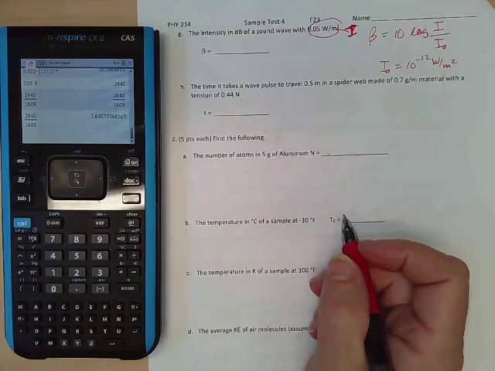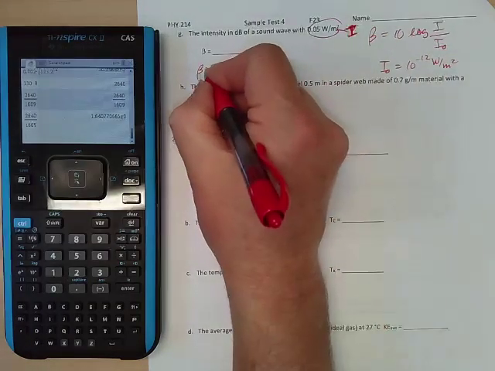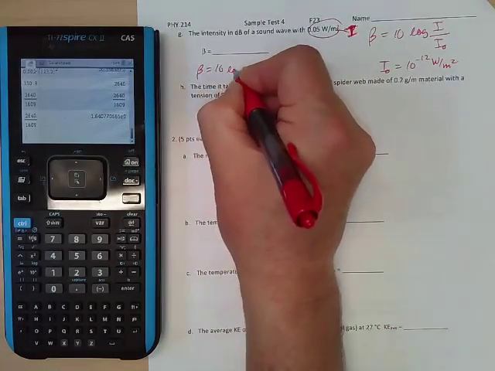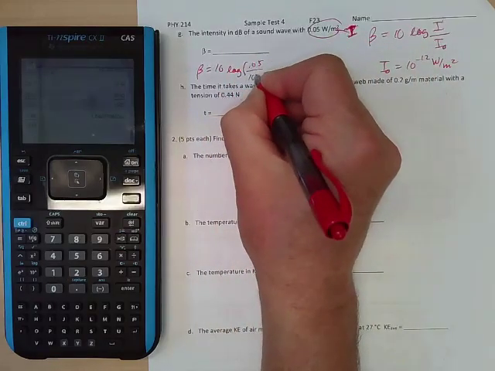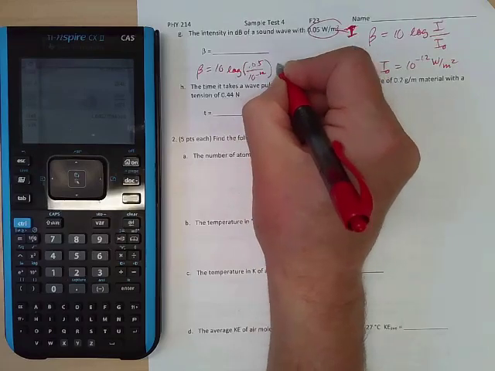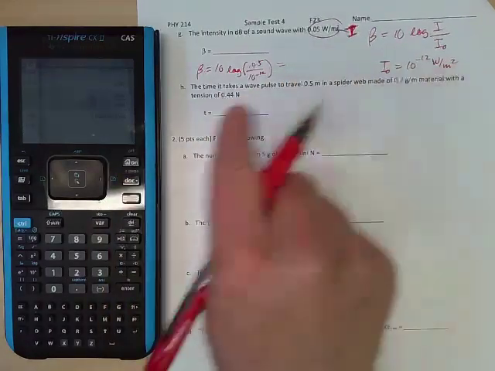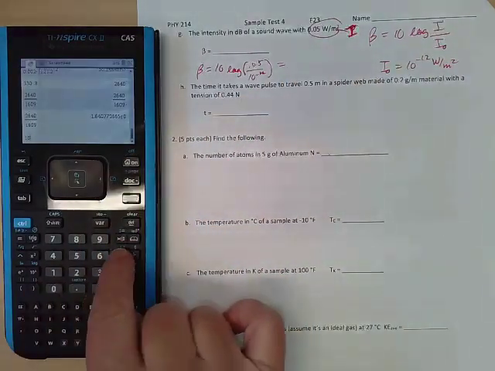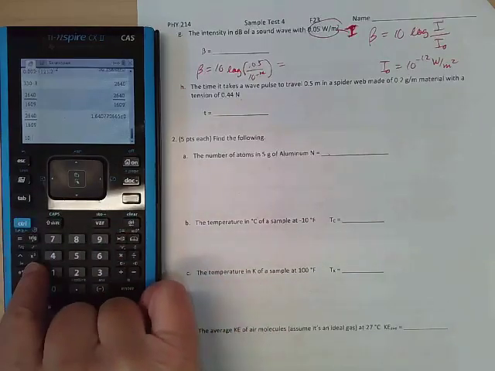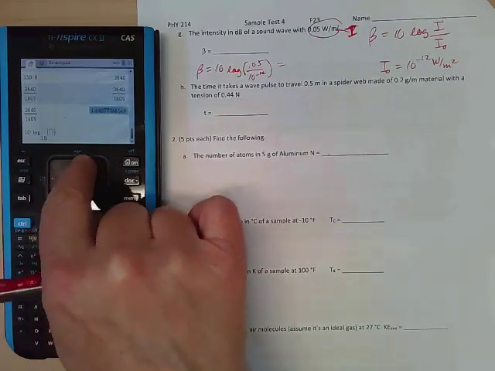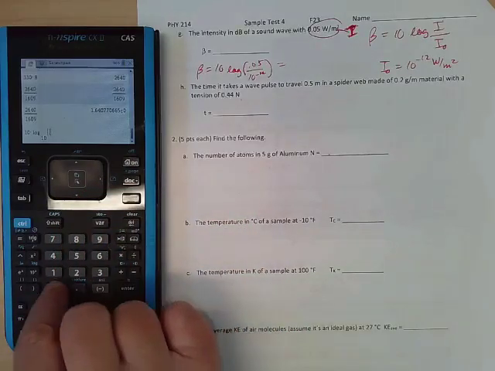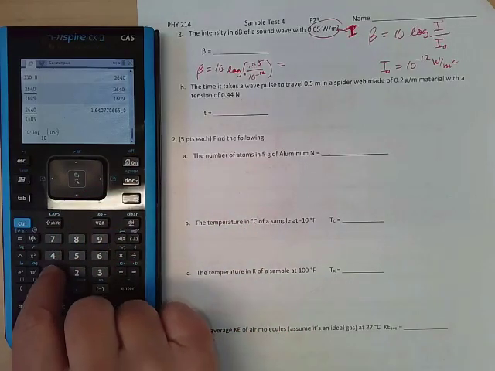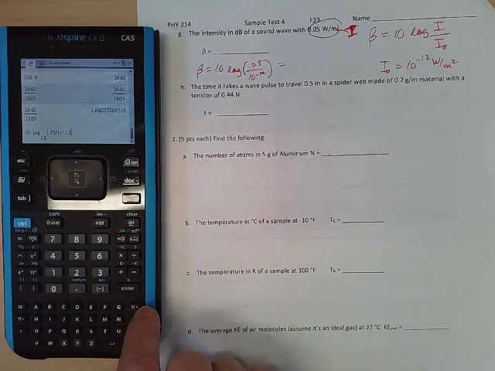All right, and so we'll just plug in. So our beta here is going to be 10 log of 0.05 over 10 to the negative 12. Both of them are watts per square meter, so that's good. So we're going to write 10 times log to base 10 of 0.05 divided by 1e negative 12.